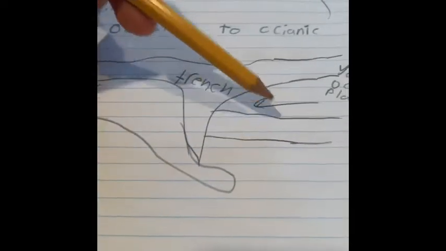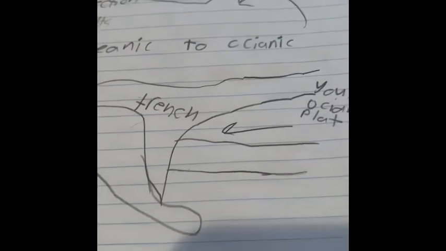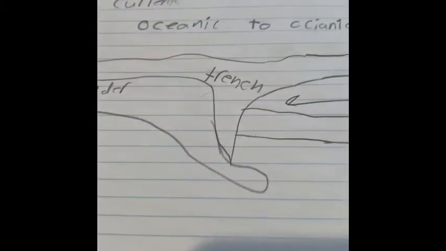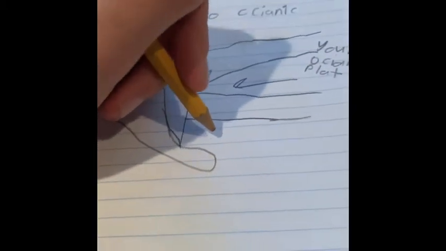So once the older one goes under the younger one because it's more dense, because it's been underwater for longer, then it melts into magma.